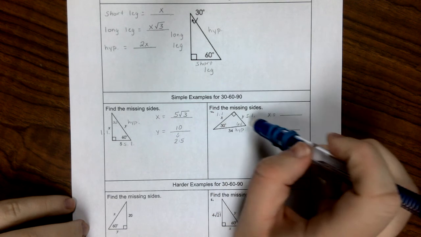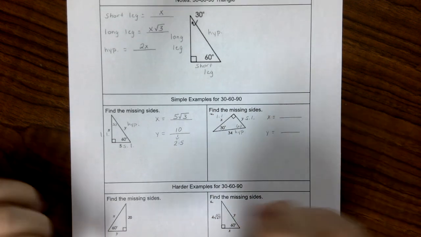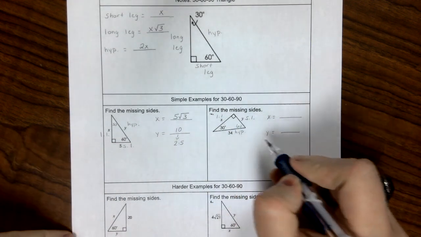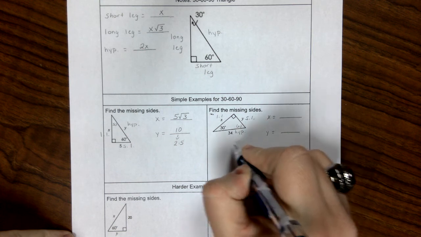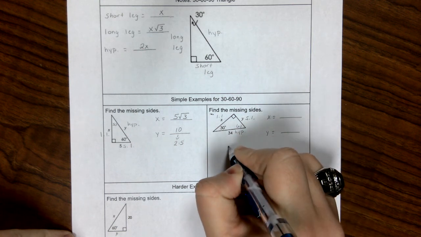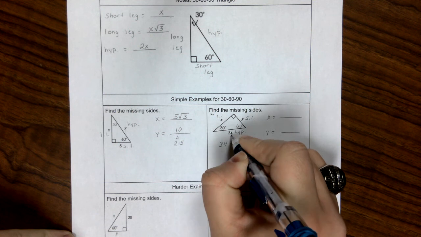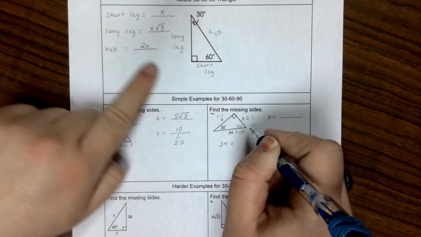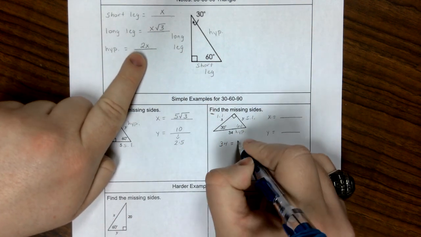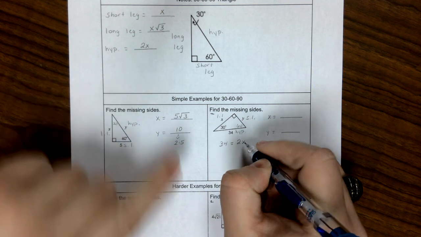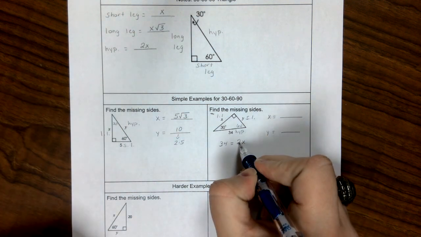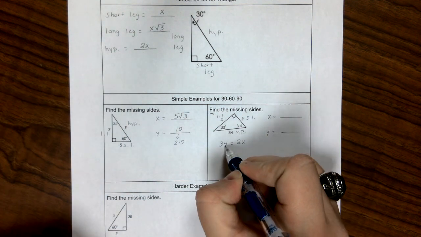All right, so let's find the short leg. I mean, you could sort of do it like this. The 34 is sitting in the location of the hypotenuse, which we know is 2x. So 2 times something is 34.